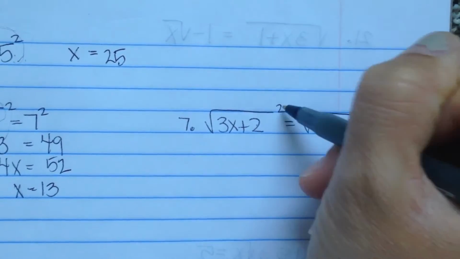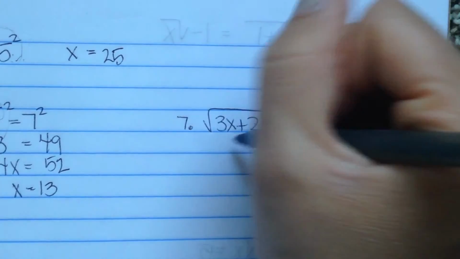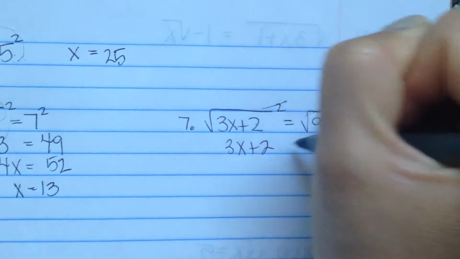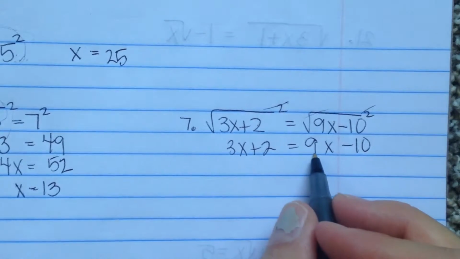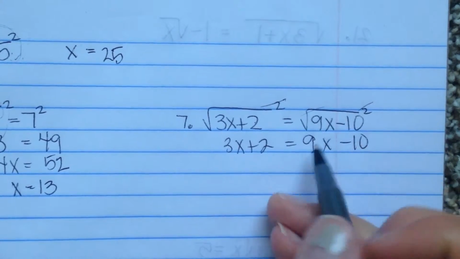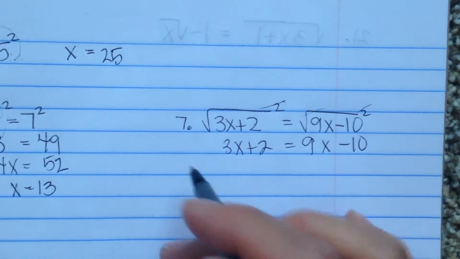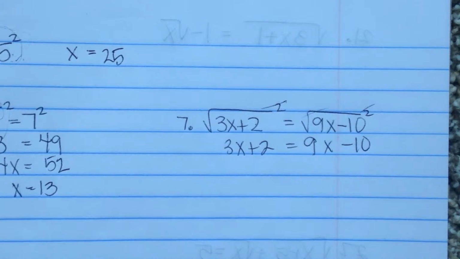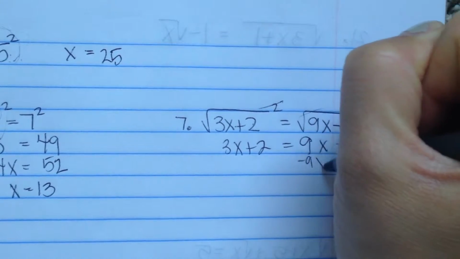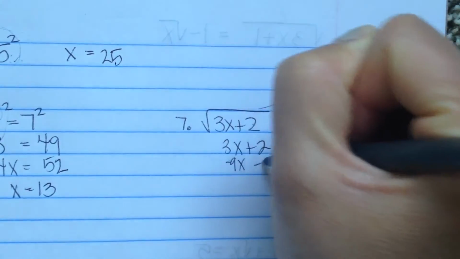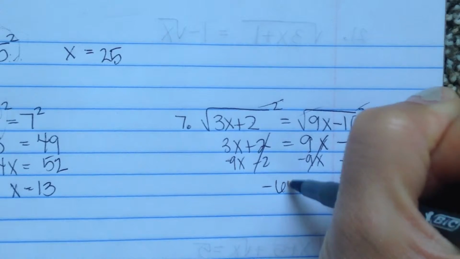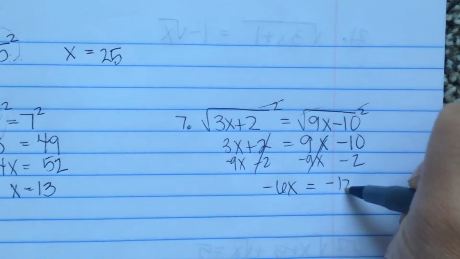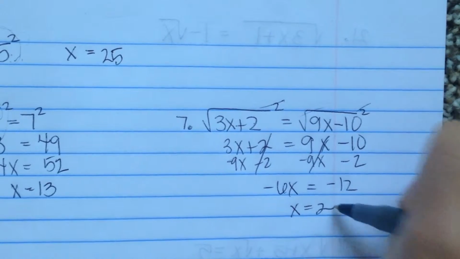Okay, so on this one, there's a square root on both sides, so I just have to square both sides. And then that just gets rid of the square and square root. So you just have 3x plus 2 equals 9x minus 10. I always am in the habit of moving my x's to the left side just because my students understand that more. So I'd minus 9x, and then minus 2 onto this side. So then I'd have negative 6x equals negative 12, divided by negative 6, so x equals 2.